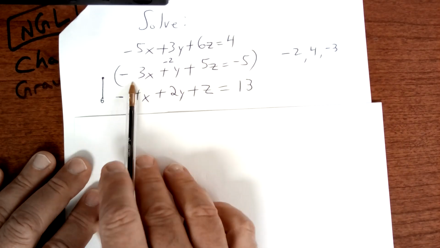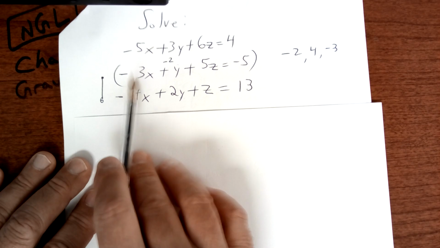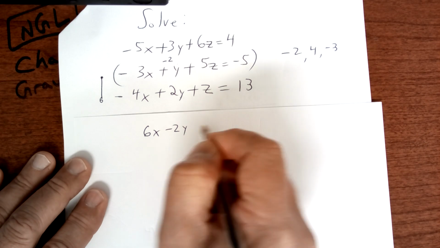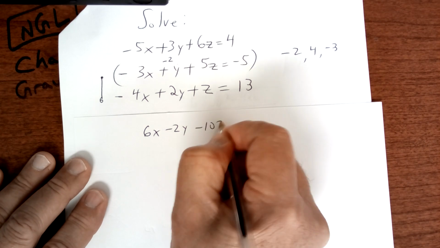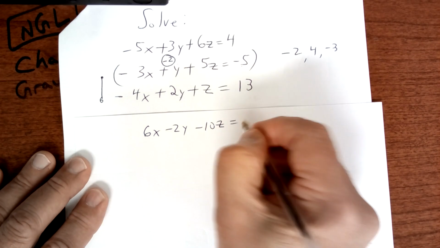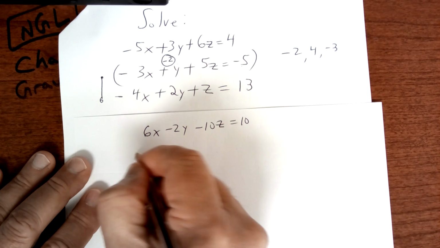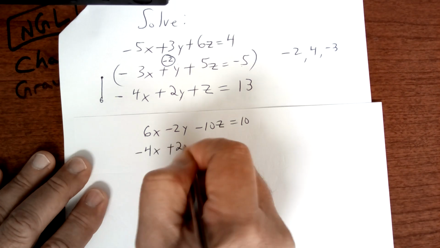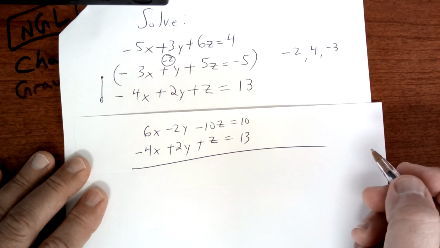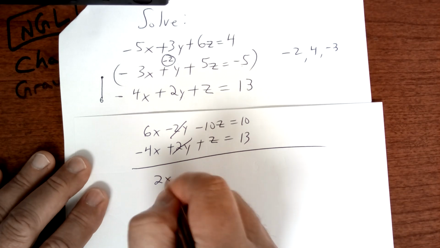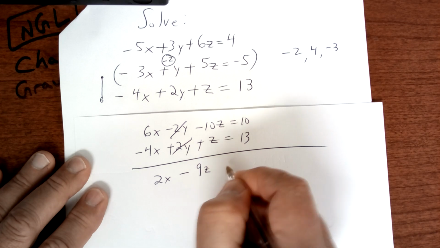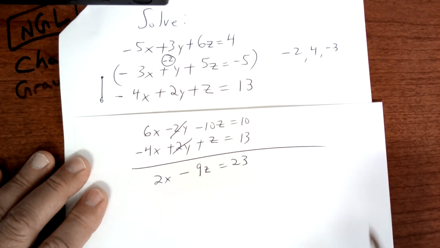So up here, it's going to give me a positive, right? 2 negatives. A positive 6x minus 2y minus 10z. And then negative 2 to this one is a positive 10. And then this one stays the same. So you draw your line, this cancels. So this gives you 2x minus 9z equals 23. Okay, we want to save this equation.